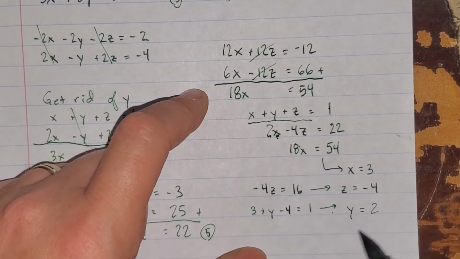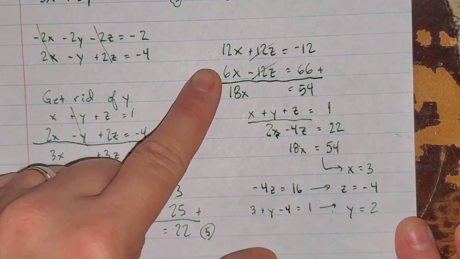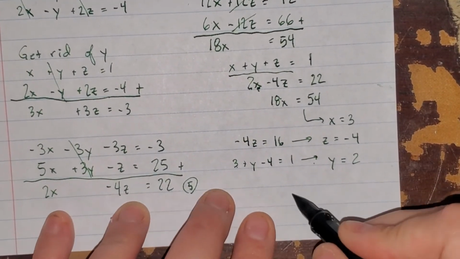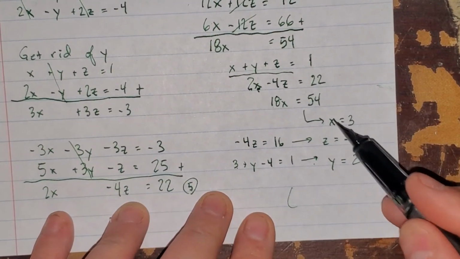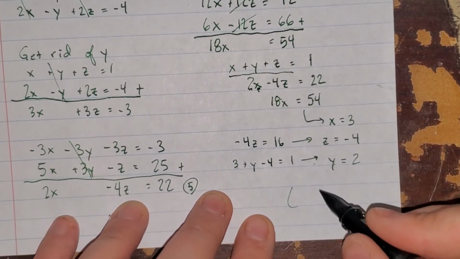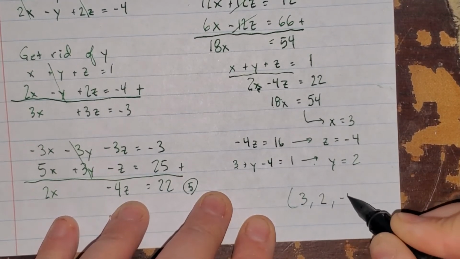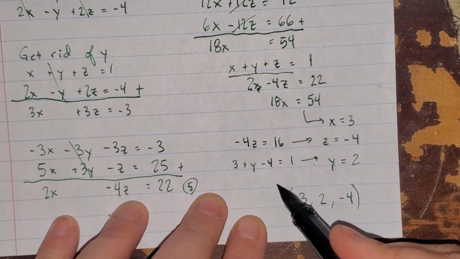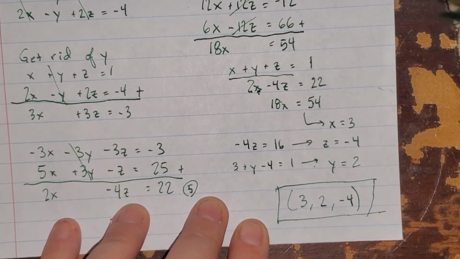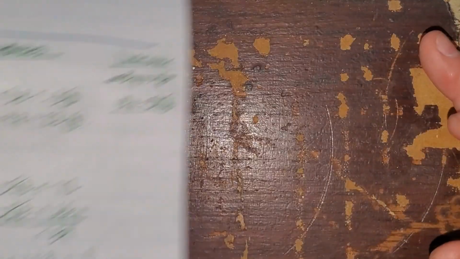Okay. And you can do the intermediate work and see that it works. And then, of course, if you're in a math class, you have to put your answer as a point. And so we're going to go in alphabetical order, x, y, z. Don't go in the order you solved them on your paper, right? So x, comma, y, comma, z. And that's our final answer. Cool. And you can plug this into all of your original equations, and you'll see that it does, in fact, work. You can check your answers.